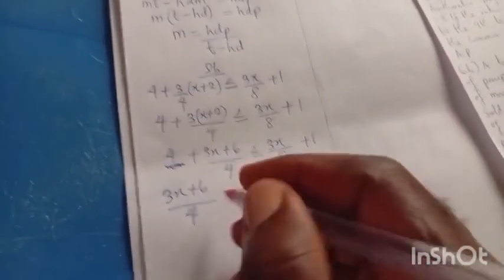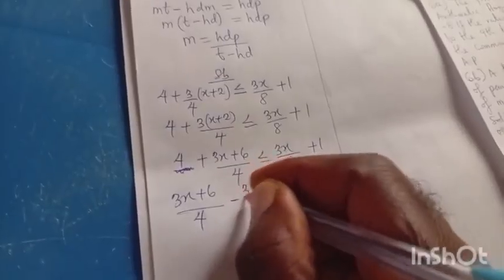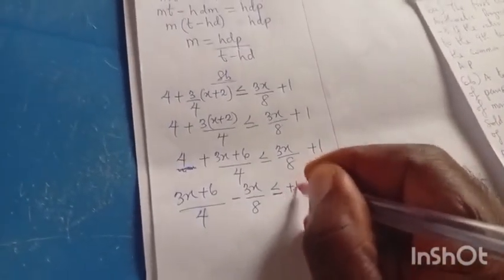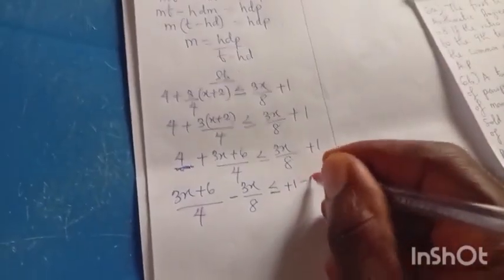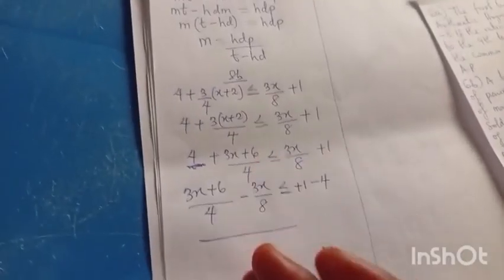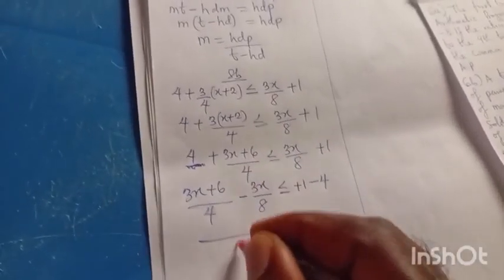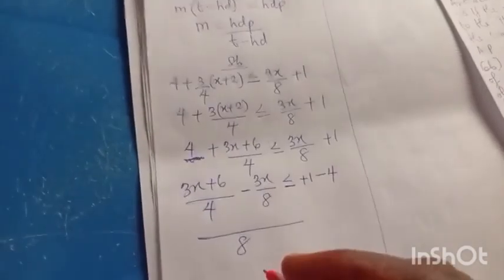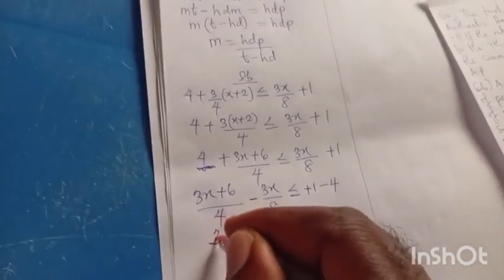Alright, let's go. You have minus 3x over 8 less than or equals to plus 1. This one becomes minus 4. You can see that I'm operating it. So this one, LCM will settle the matter, because LCM, that is 8. 4 in 8, I have what? 4 in 8, I have 2 into brackets.